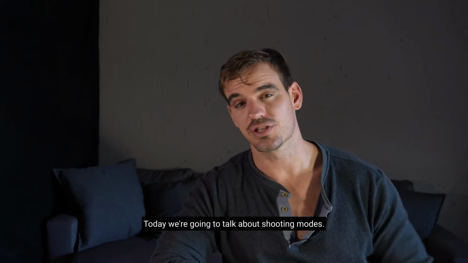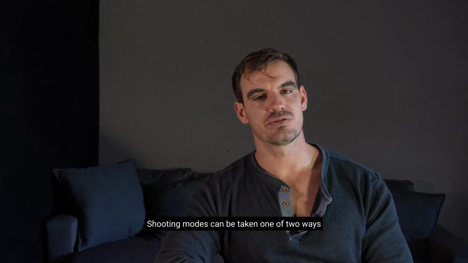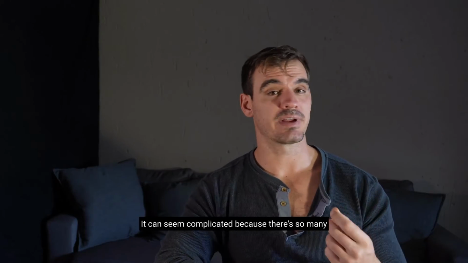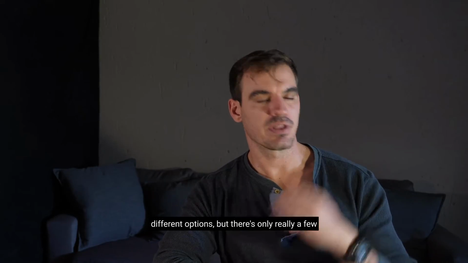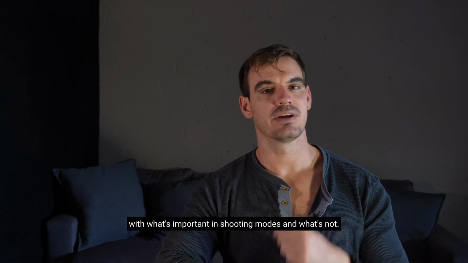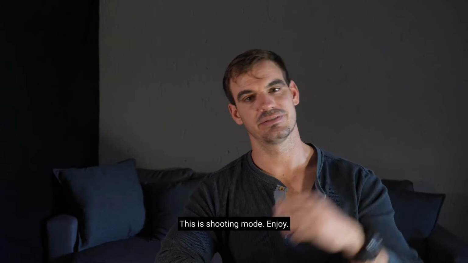Today we're going to talk about shooting modes. Shooting modes can be taken one of two ways. You can make it complicated, you can make it really simple. It can seem complicated because there's so many different options, but there's only really a few that you need to worry about. Let's go through it now and get to grips with what's important in shooting modes and what's not. This is shooting mode.